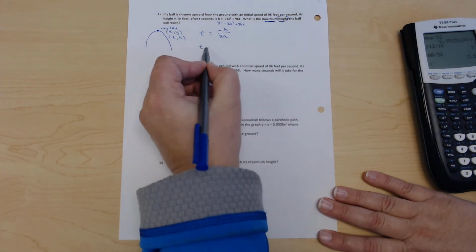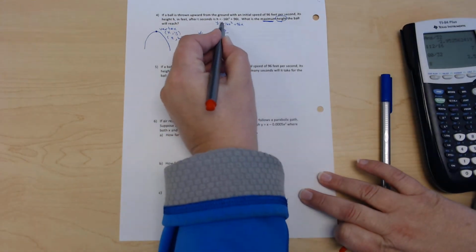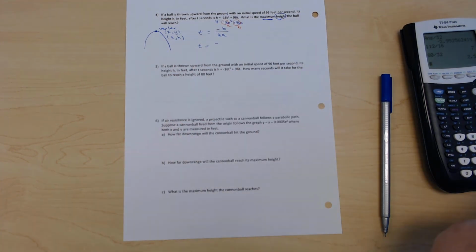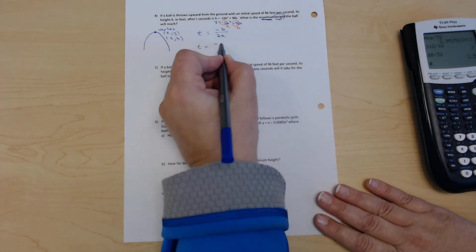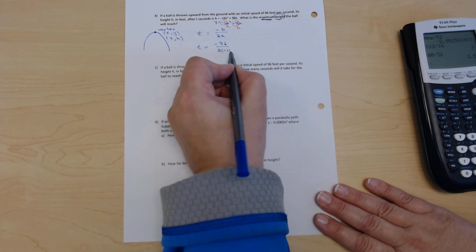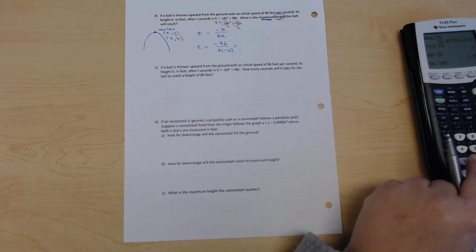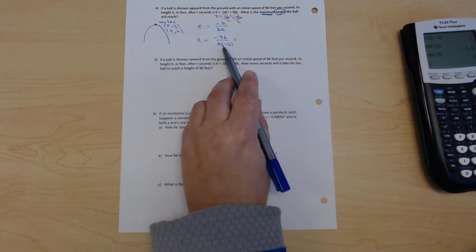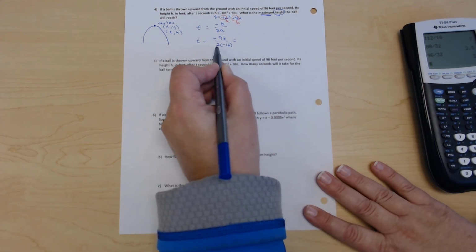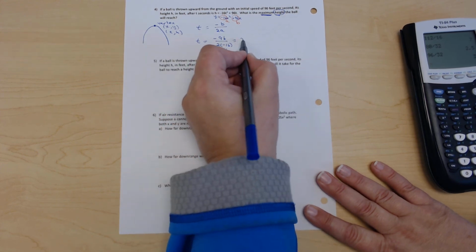All right, so let's plug that in. Opposite of b, now what is b? The number in front of the squared is a. The number in front of the x is b. So it's going to be negative 96 over 2 times a, and a is negative 16. So we just type that in. If you want to change this to 32, you can. It would be negative 32, right? So negative 96 divided by negative 32, and that takes me to 3.